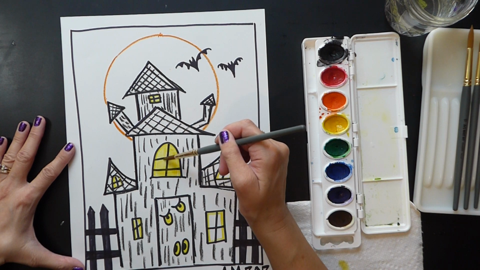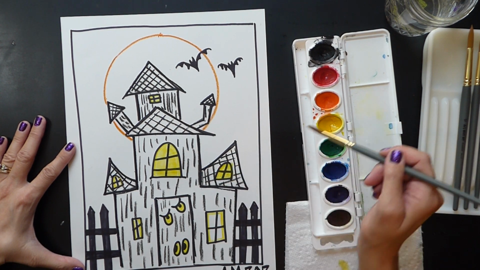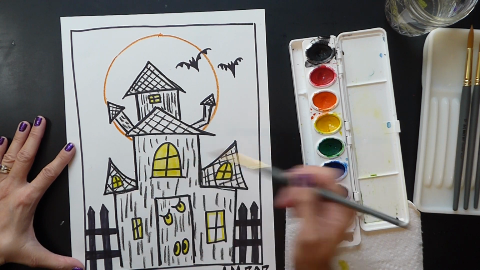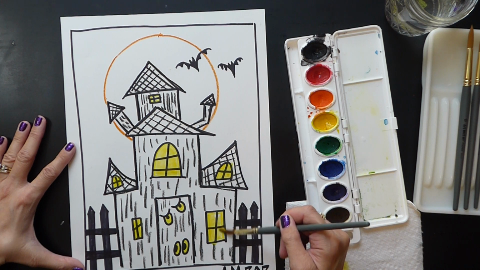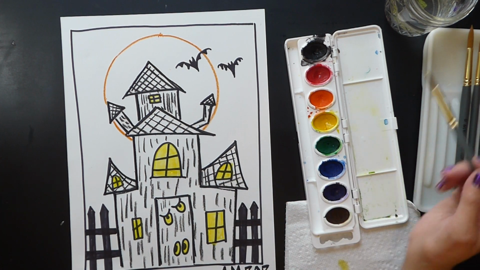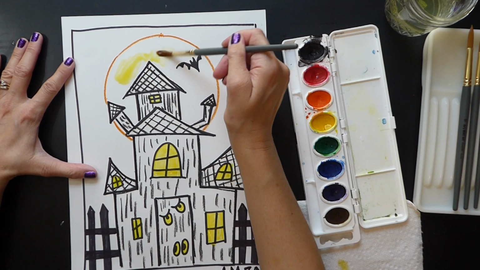So the nice thing about the crayon is that it creates a border. So the yellow will stay yellow. If you want to add a little bit of orange to that, you can. It's up to you. Okay, now the moon, I'm going to put some yellow in the moon.